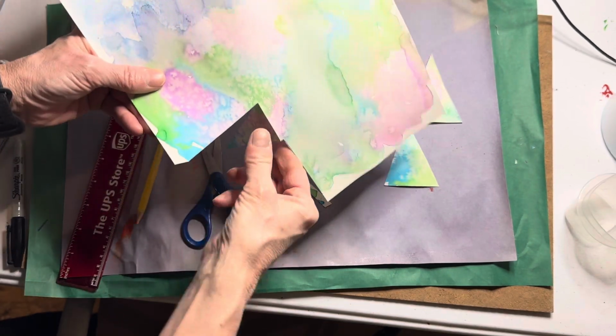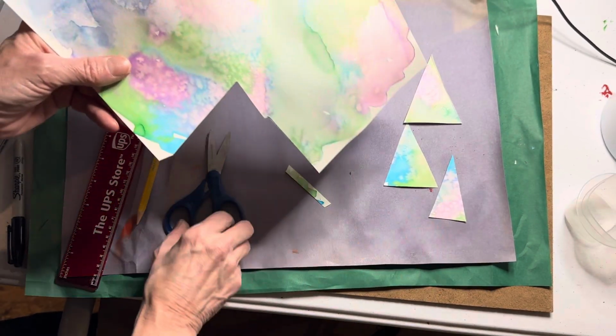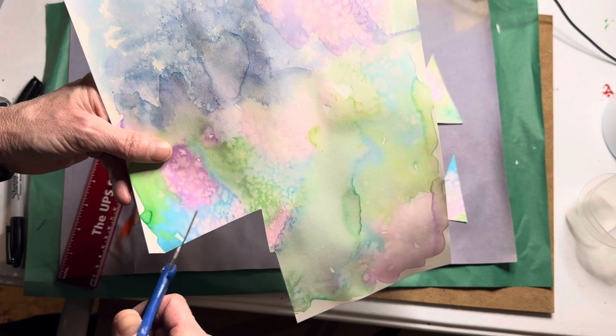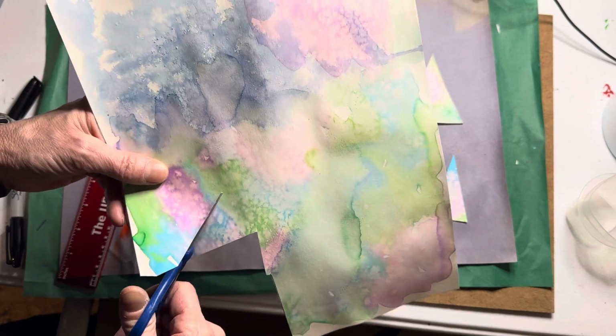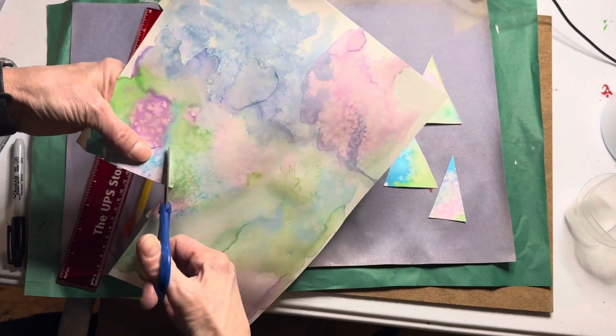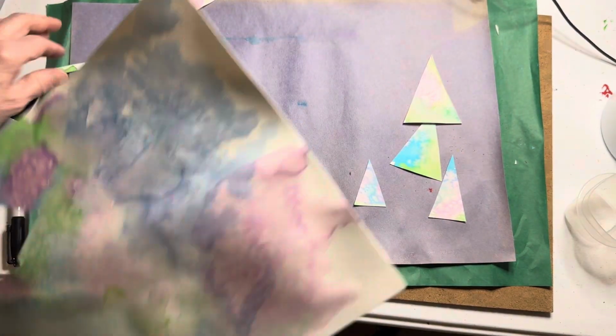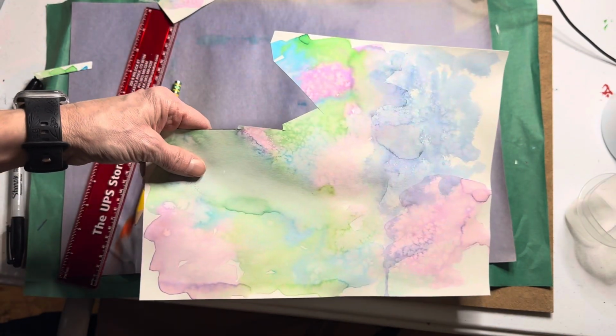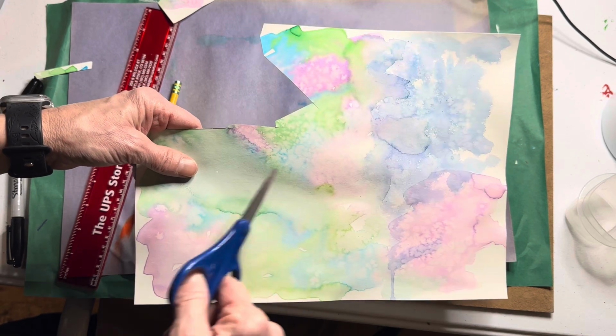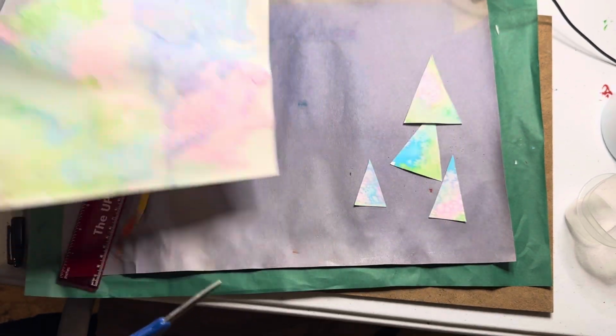You can see I am just cutting triangles, and these are going to represent our trees. I'm just going to cut one more. We'll want more than this, but this will be enough for me to kind of show you what we're doing. But look at all that nice paper I still have left. So I could cut a whole bunch more trees.